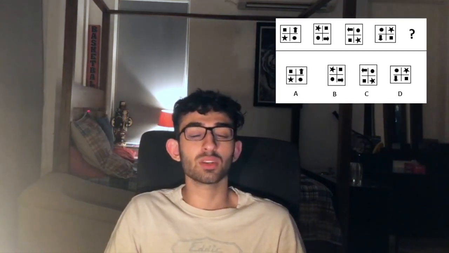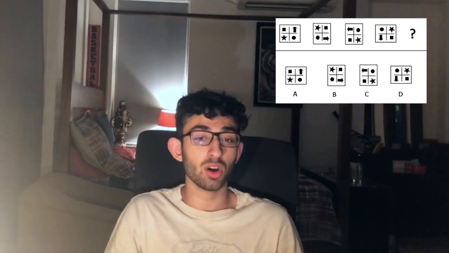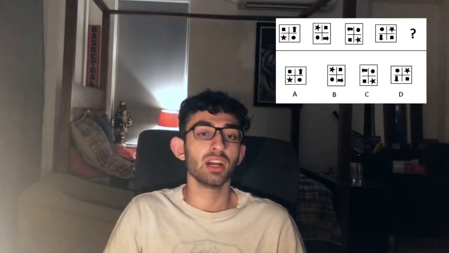A few examples of changes that could take place are the number of sides or the number of angles. And the 2 things to notice in a series is that there'll either be progression or something will be alternating. An example of progression is having a 3-sided object in the first shape, a 4-sided object in the second one, a 5-sided object in the third one, and so on.